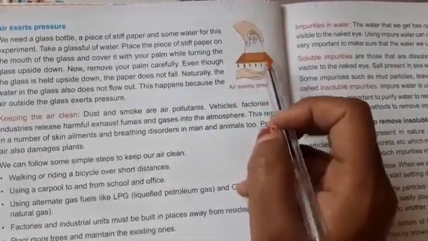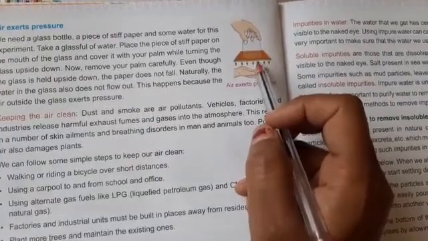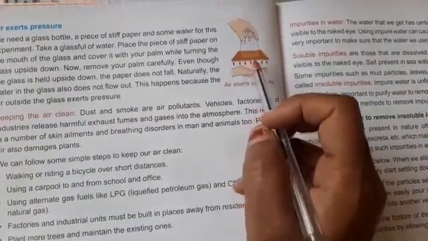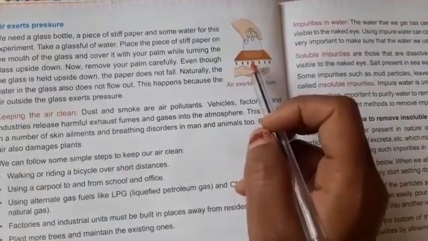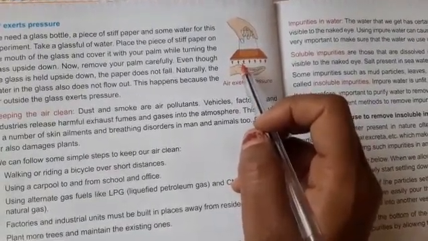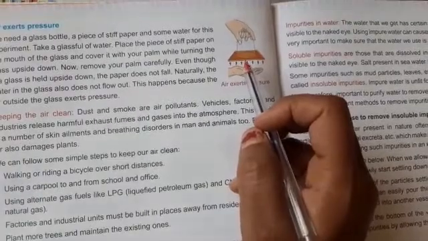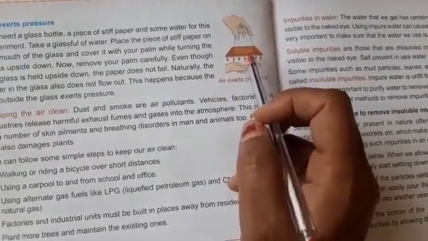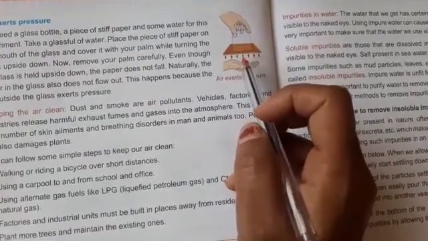Place the piece of stiff paper on the mouth of the glass and cover it with your palm while turning the glass upside down. Remove your palm carefully even though the glass is held upside down. The paper does not fall. Naturally, the water in the glass also does not fall out.